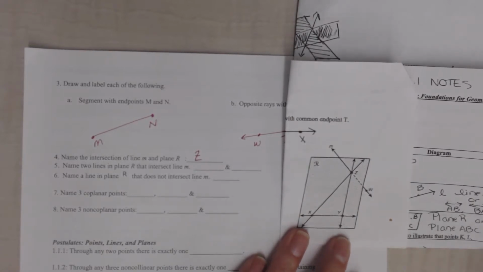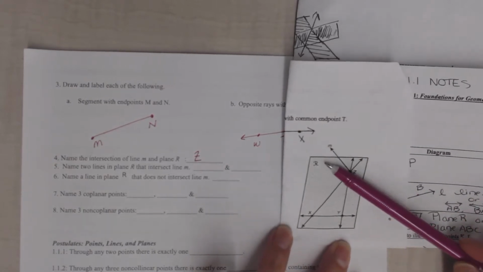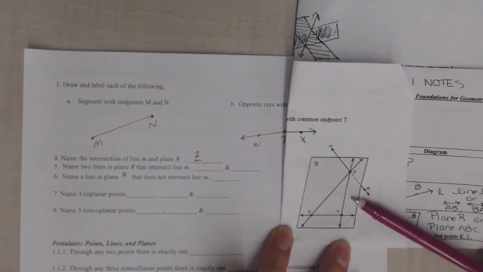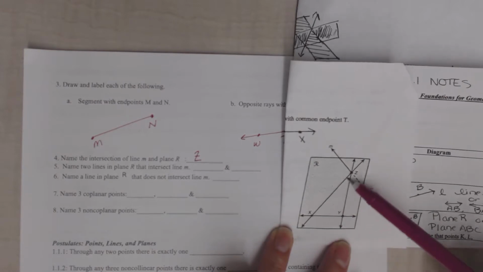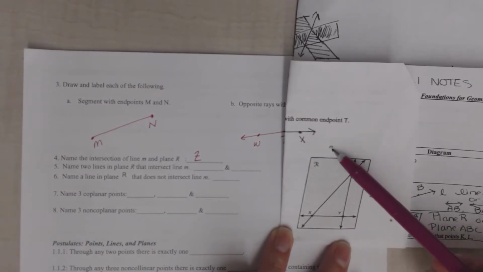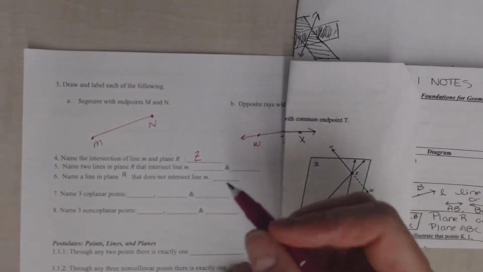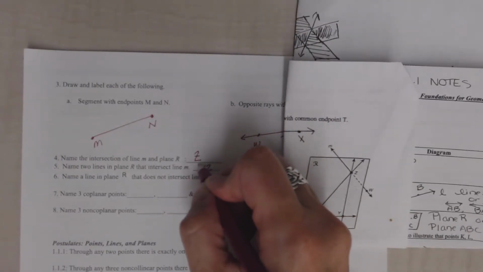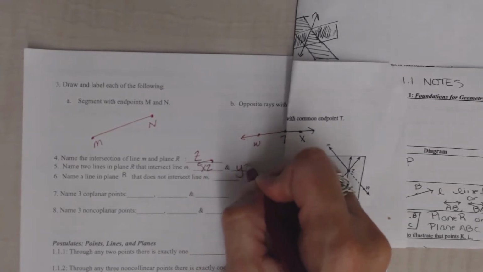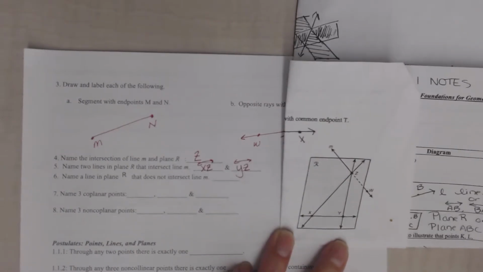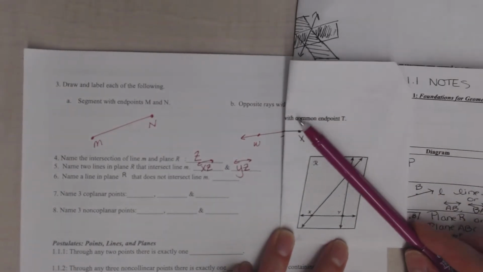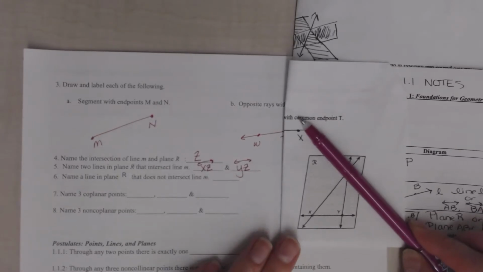Okay, it says name two lines in plane R that intersect line M. So the lines have to be in plane R, and they have to intersect line M. So looks like line XZ intersects line M, and it looks like line YZ intersects line M. So line XZ and line YZ. Okay, so here's line M, and those two lines intersect it.